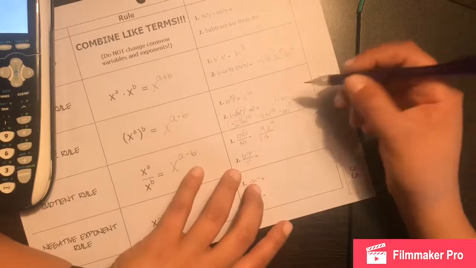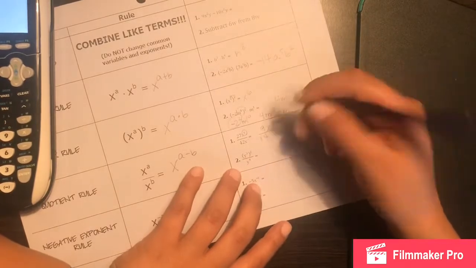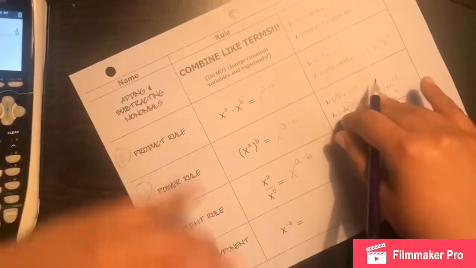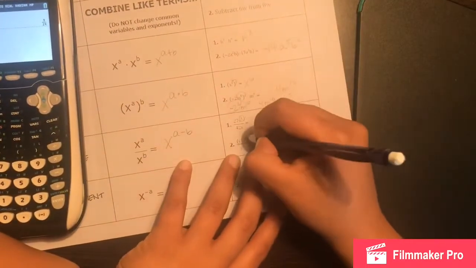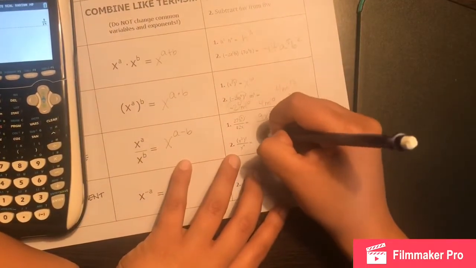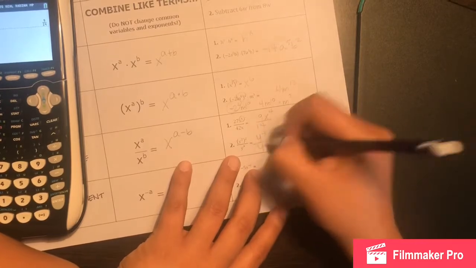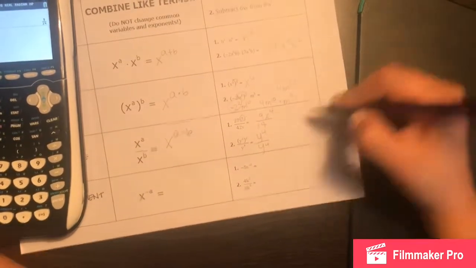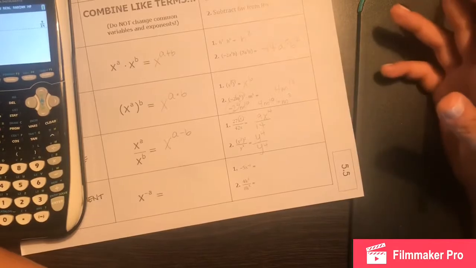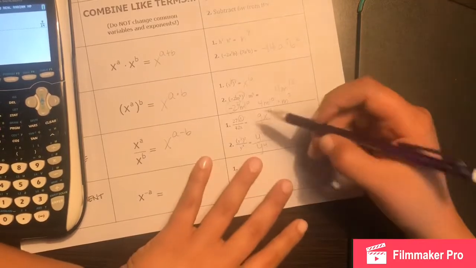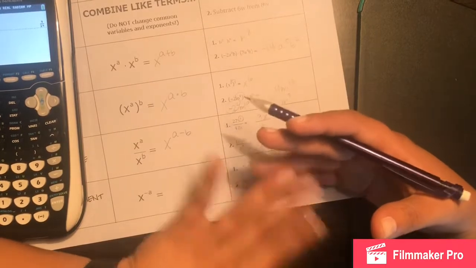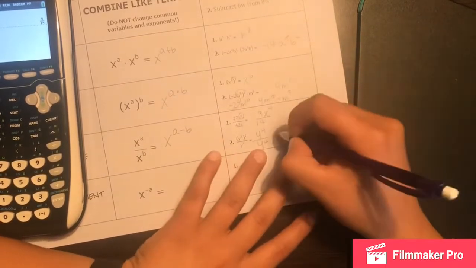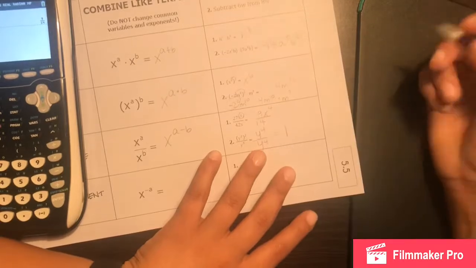Number 2 has the power rule and the quotient rule. So remember the order. We have to take care of the power rule before the quotient rule. So my power rule says 2 times 2 is 4, so y to the 4th over y to the 4th. Now, at first you think, oh, those cancel, so my answer is 0. Well, to be honest, they don't. Because you have to think of it as 5 divided by 5, 10 divided by 10, 20 divided by 20. All of those equal 1. So there you go.